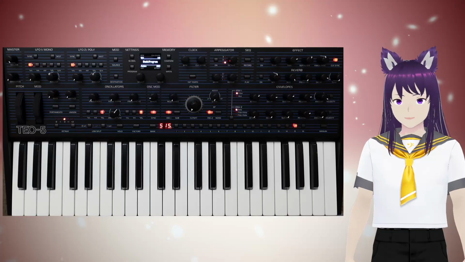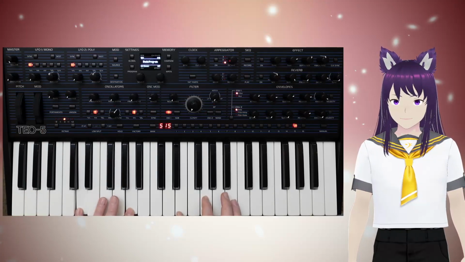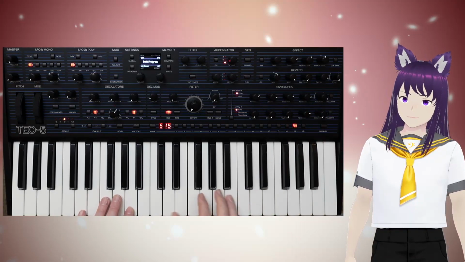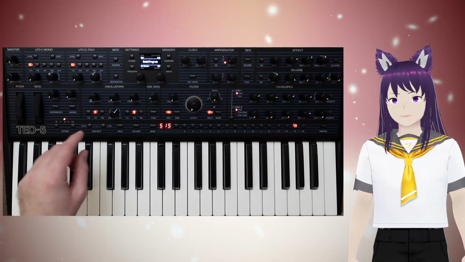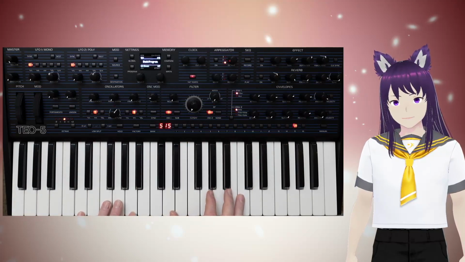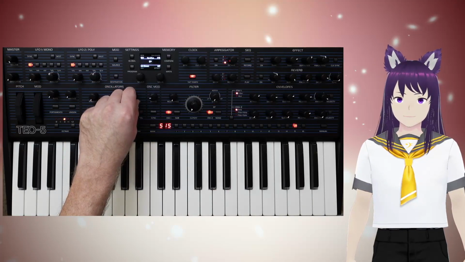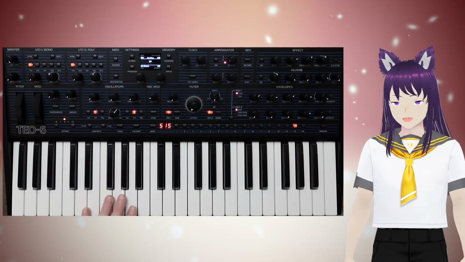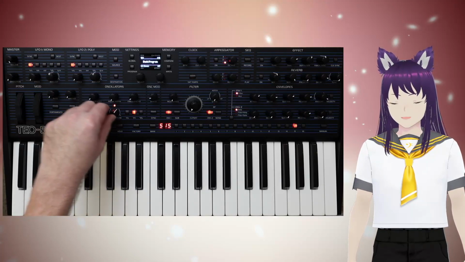And here, I'm just going to give a really quick example. So let's make an init patch. Let's add some release on the amp envelope. And then let's bring in a second oscillator, which I just did. Let's tune them both to C sharp. Kind of hard to do on this synth, but add some detune for the second oscillator.